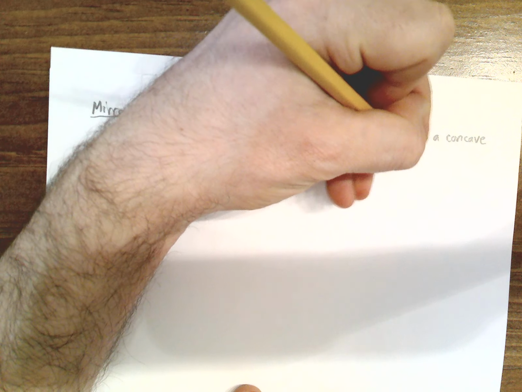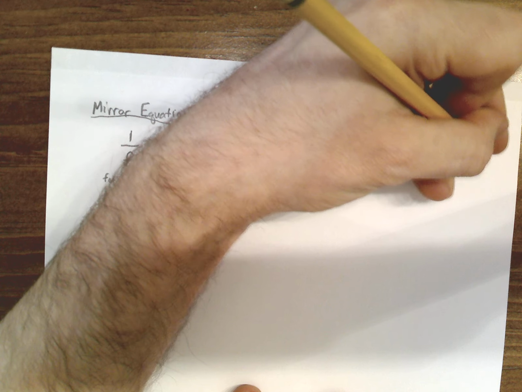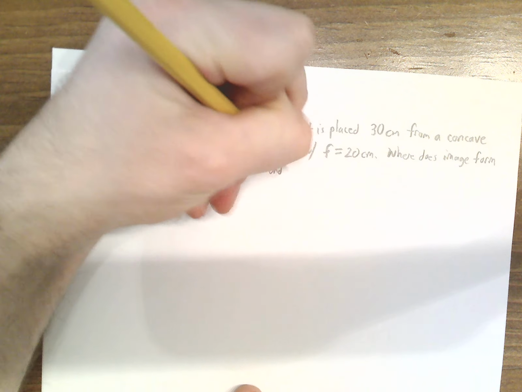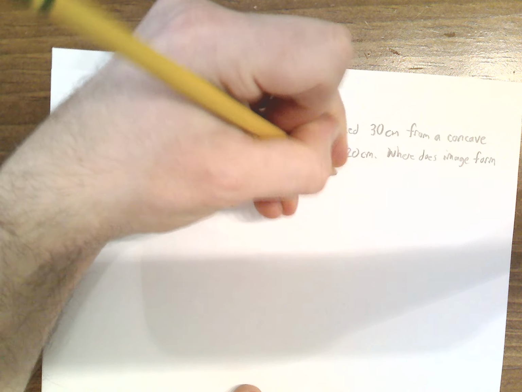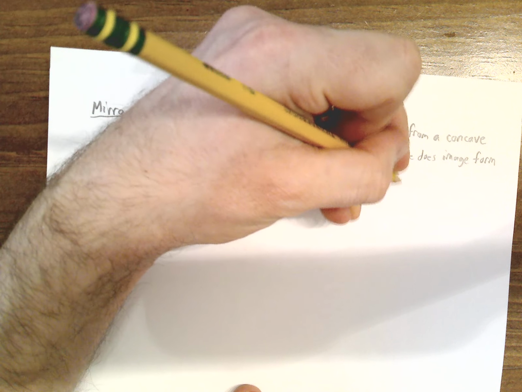Where does the image form? And what are its properties? Is the same three properties we mentioned earlier.